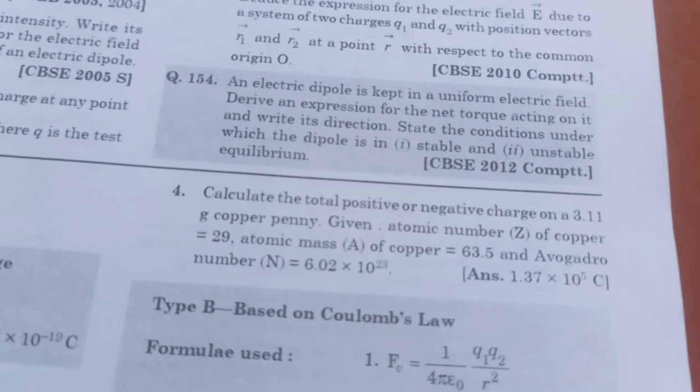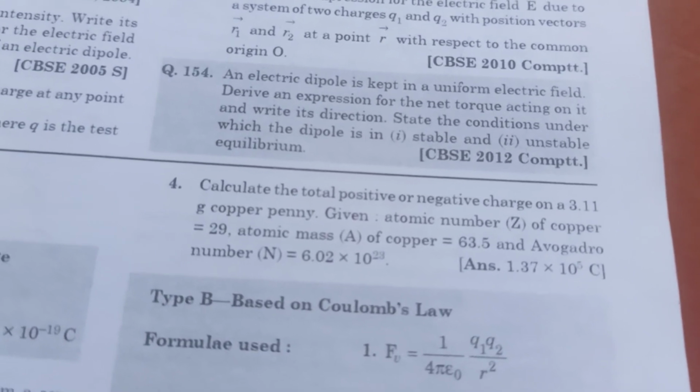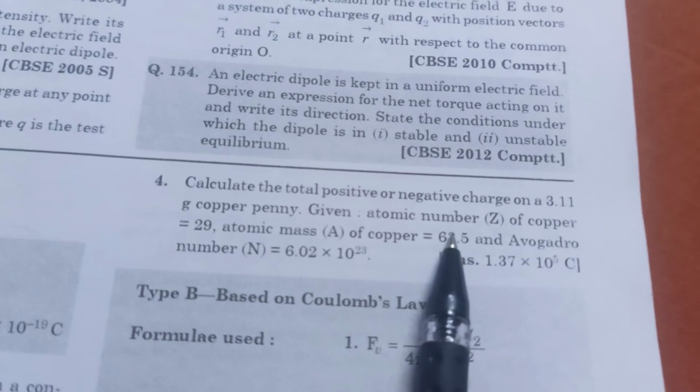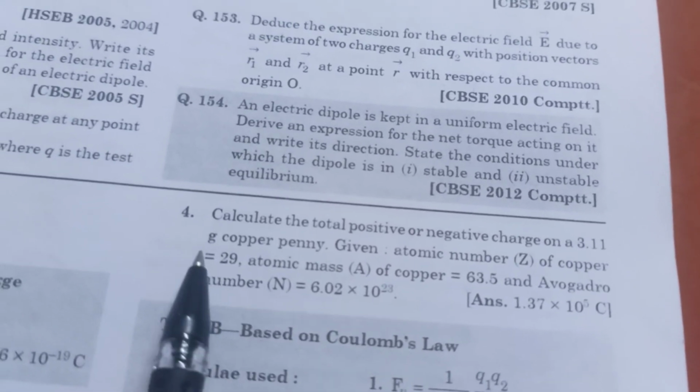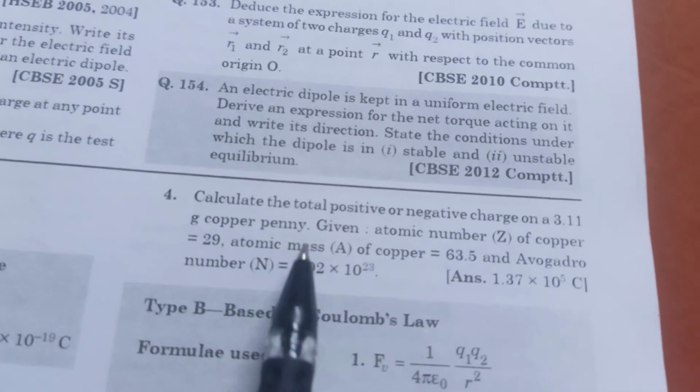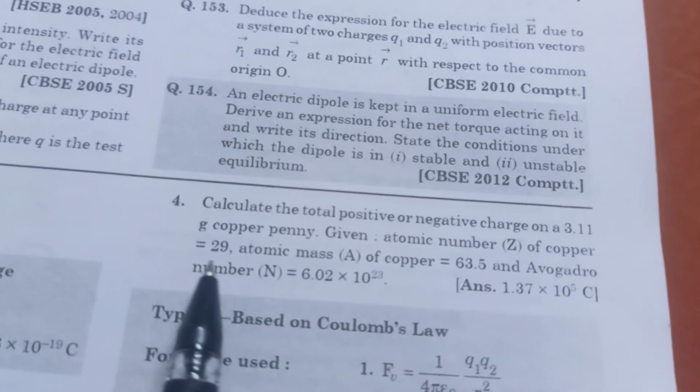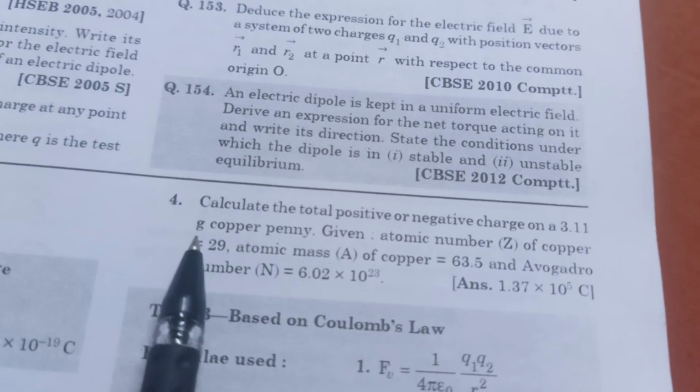So 63.5 gram copper contains Avogadro number of atoms, that is 6.02 into 10 to the power 23. So 3.11 gram contains Avogadro number, that is 6.02 into 10 to the power 23, divided by 63.5 into 3.11, and then multiplied with 29, because this is the atomic number.